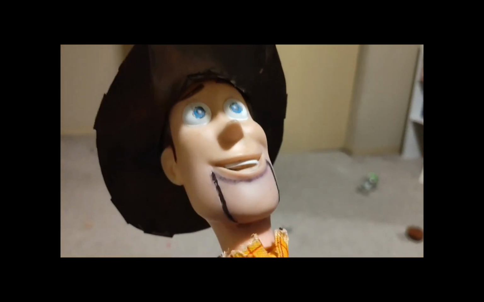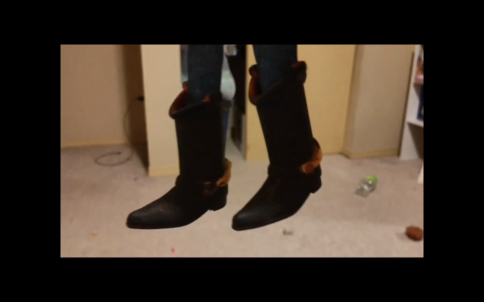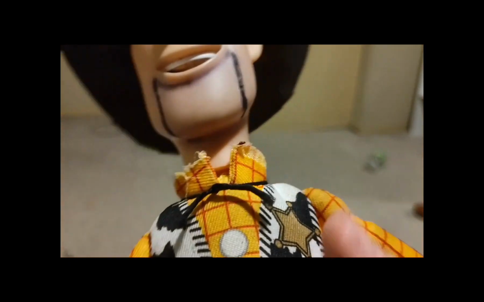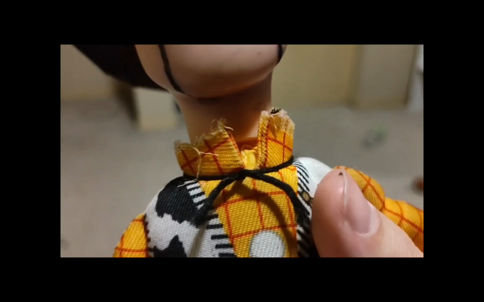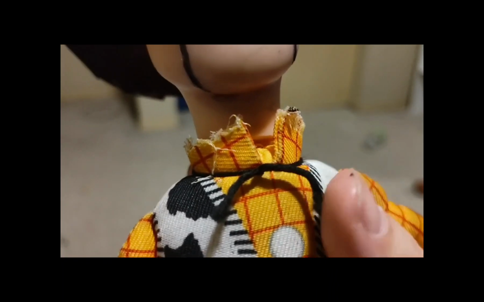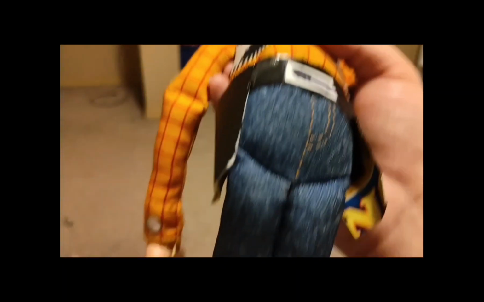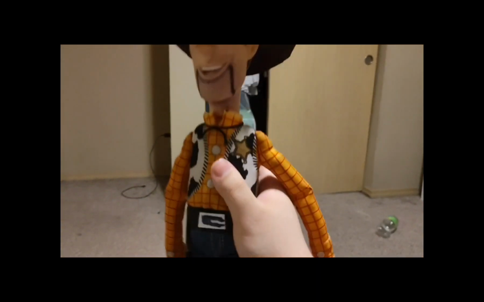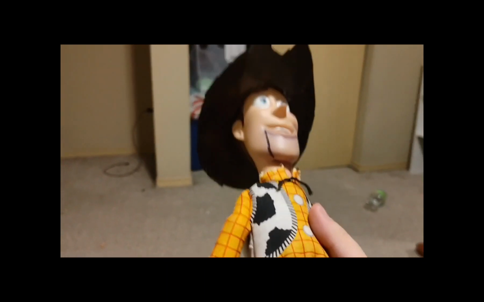He had his boots, which were black. And of course, as a small little detail, you can see with my custom 1993 Woody, he has his little drawstring that goes all the way around his collar. Now, sadly, though, guys, with this custom 1993 Woody, obviously, he doesn't talk.